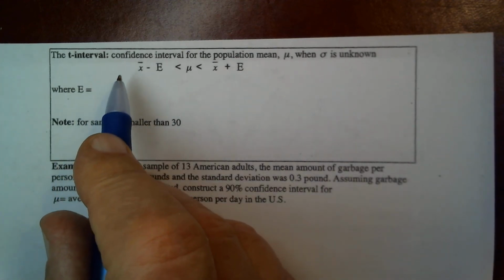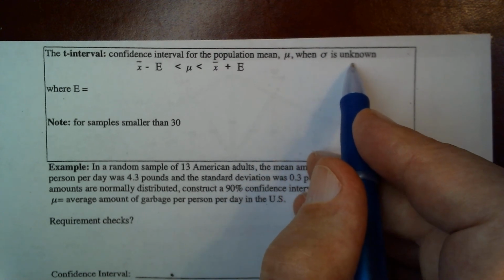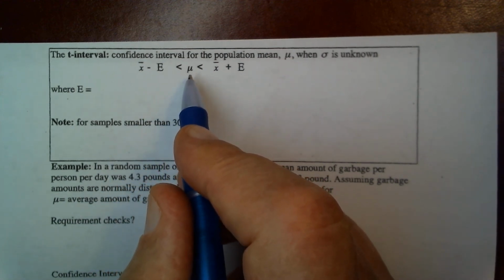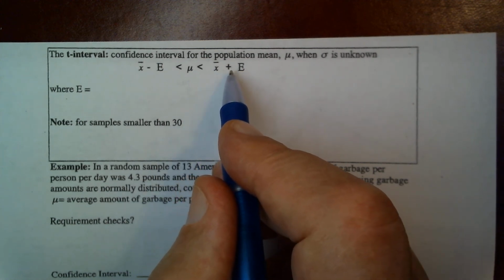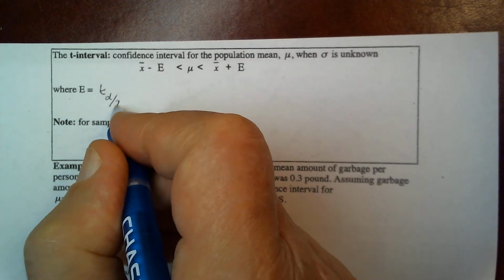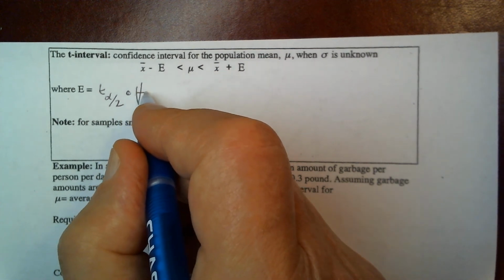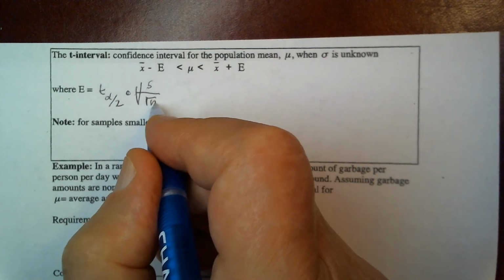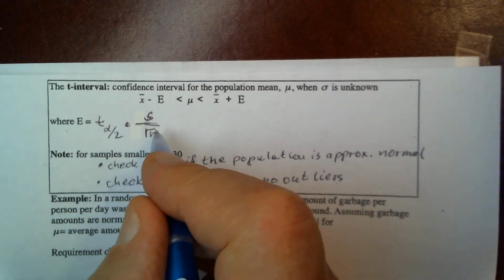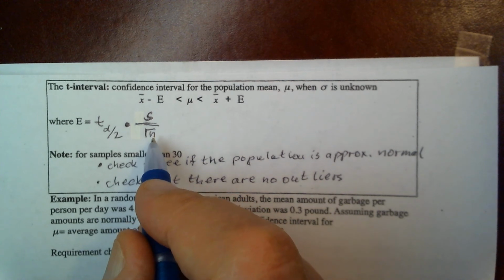So for t-intervals, the confidence interval for the population mean, mu, when the standard deviation for the population is unknown, is the sample mean minus the margin of error, less than mu, the population mean, less than the sample mean plus the margin of error, where the margin of error is t sub alpha divided by 2 times s divided by the square root of n, where s is the sample standard deviation and n is the sample size.